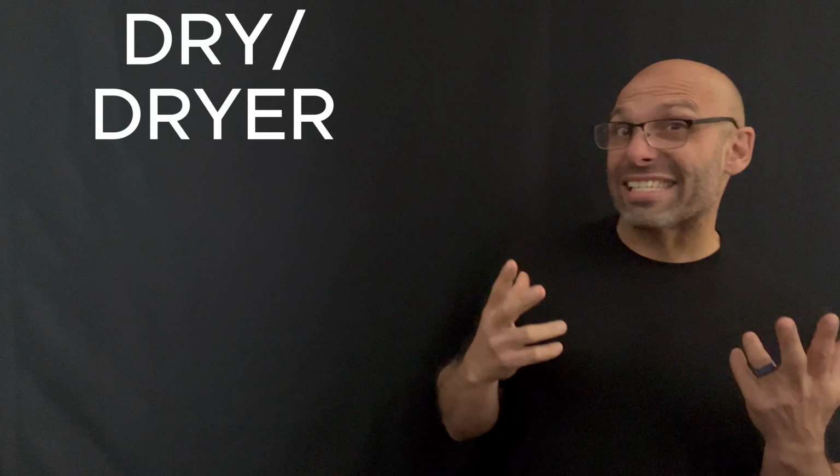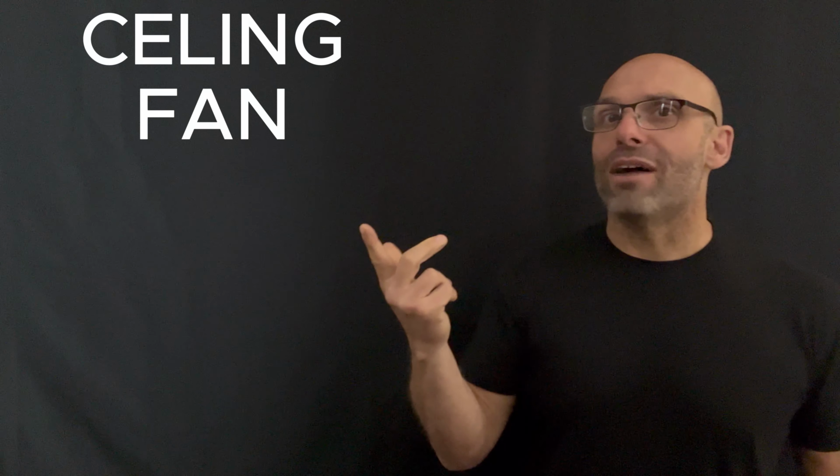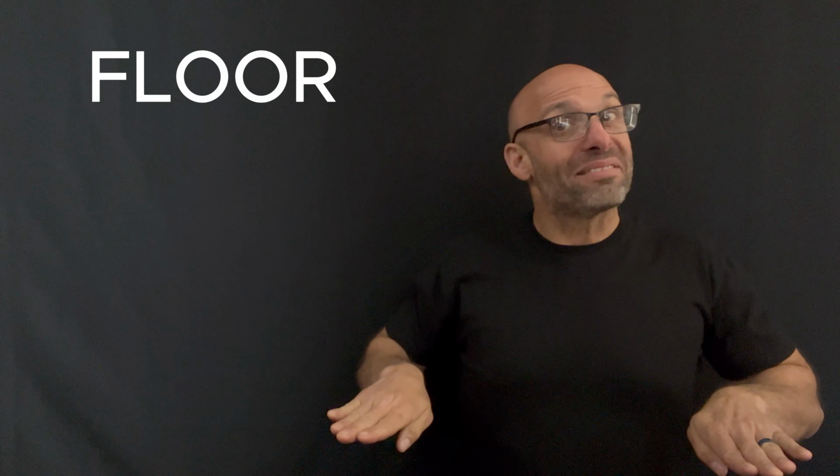These next 2 are kind of simple and easy once you get it. A fan, like a ceiling fan, we just point up and we go in a circle because that's what they do. So that's a fan up there. How about a floor? Well, floor, we're just gonna put our hands flat and go out because we're showing the floor. Make sure it is lower, right? You don't wanna put it up here because now we have like the ceiling. That's not what you want. You want the floor.